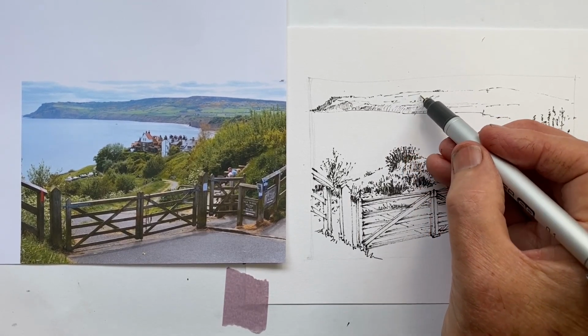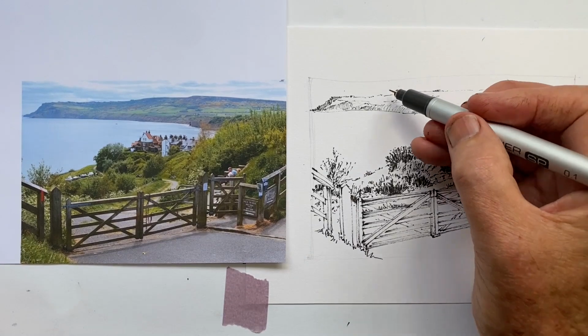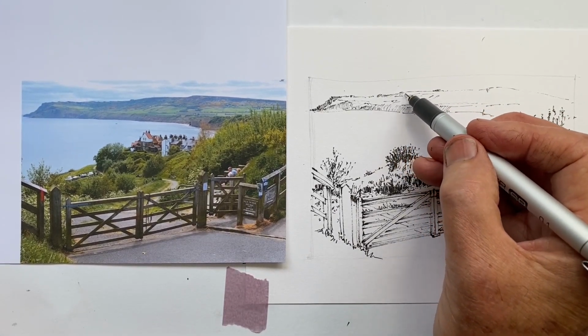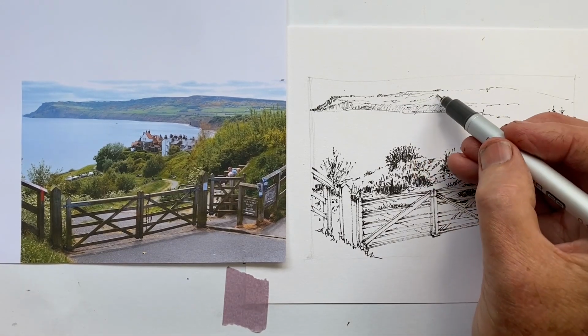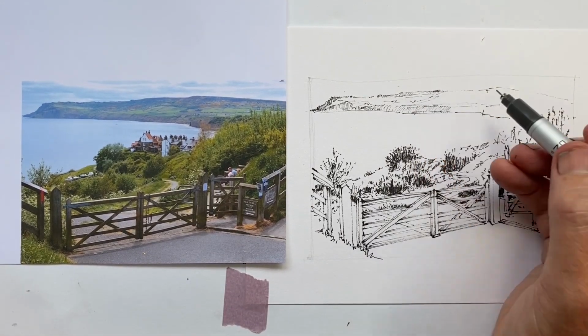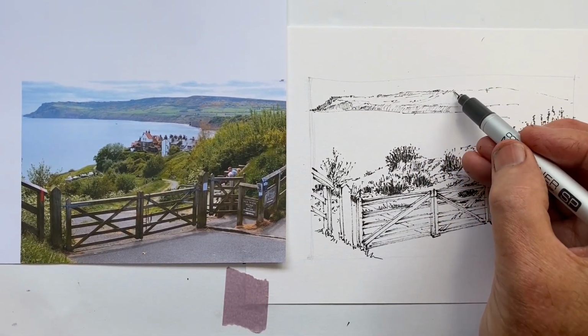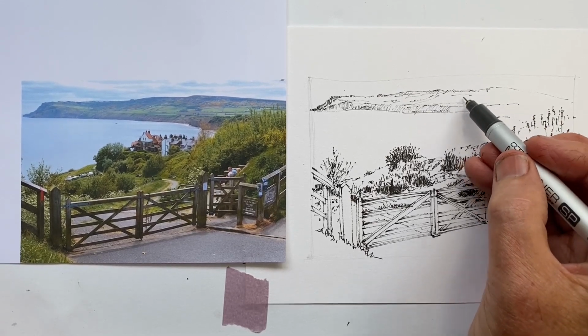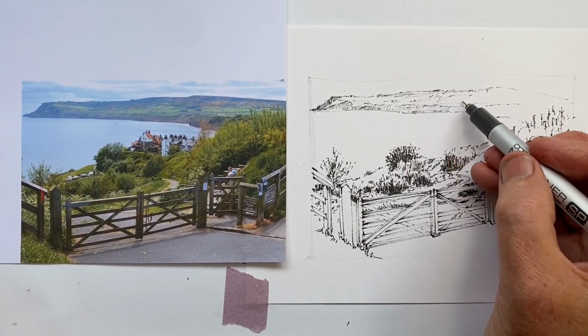And so I want to create a sense of three-dimensional modeling with some hatch work somewhere. But at every moment, I've got to be so careful not to go too heavy, because that will make it feel closer. And I want this far side of Robin Hood Bay to really feel like it's the far side. Look, it's a beautiful little spot on the east coast of England.